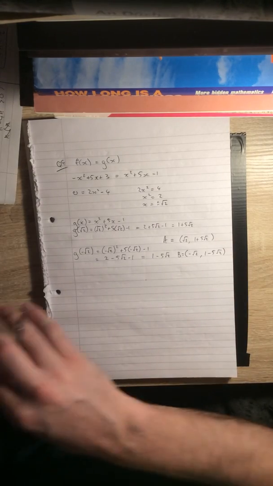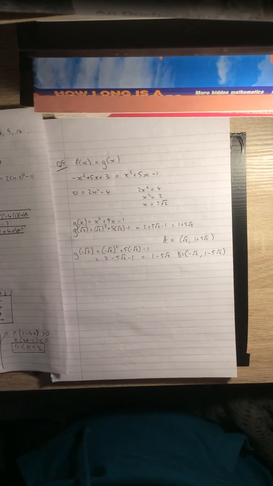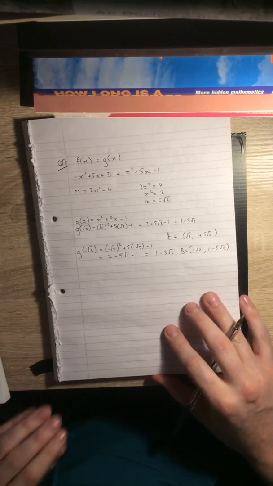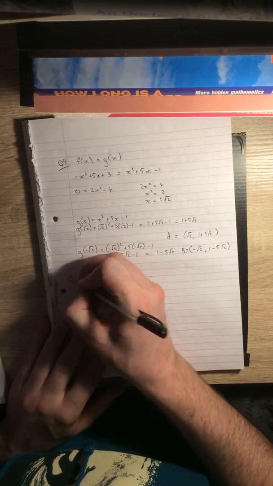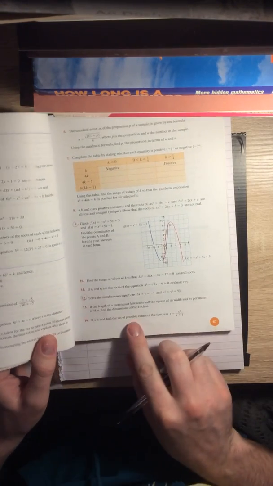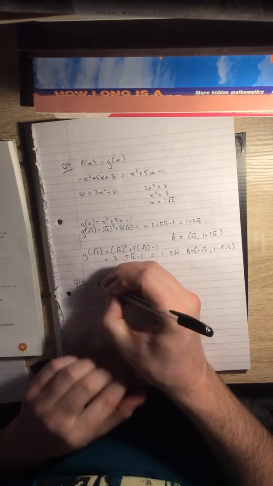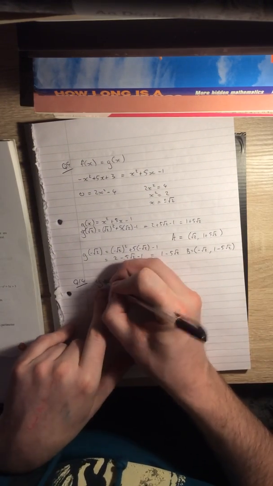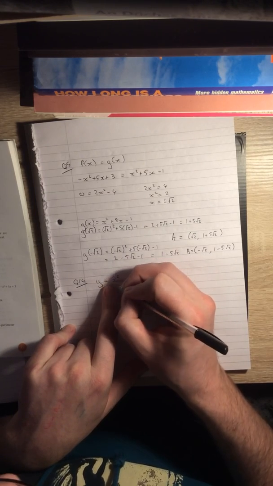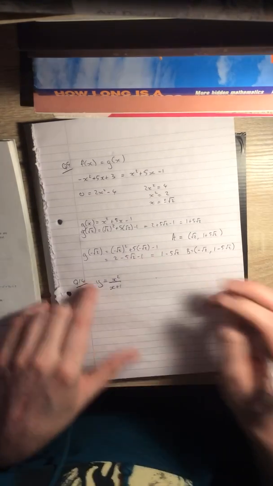Okay, I was asked to look at question 14, which is definitely a tricky one. So if x is real, find the set of possible values of that function. So the set of values for y, if y is x squared over x plus 1.